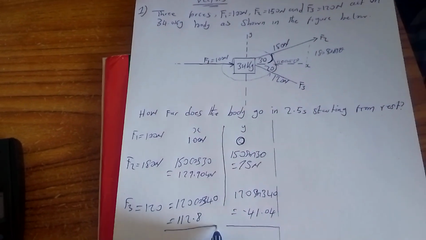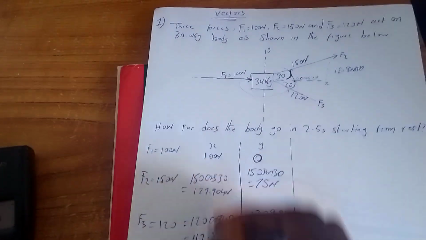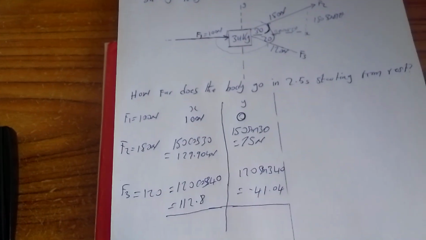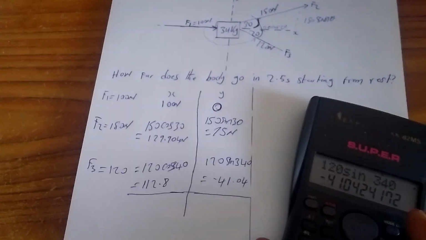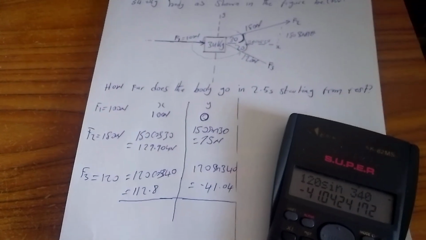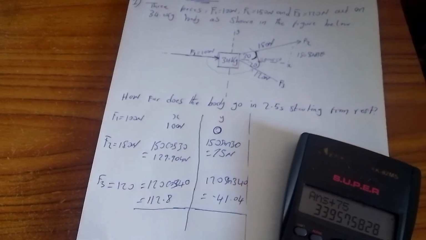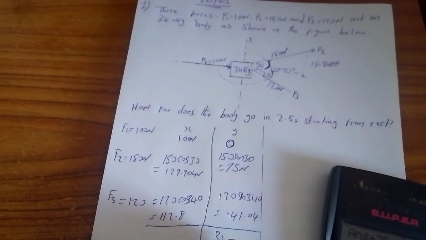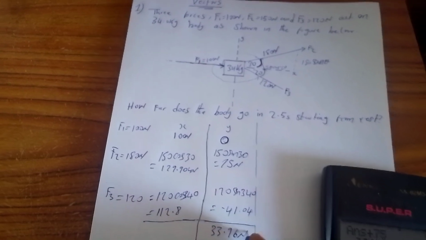Now we are going to find what? The sum of all these forces. So we are going to add. I'll start from y. So we can say plus 75, then plus 0, that is just the same. So it is 33.96 newtons.